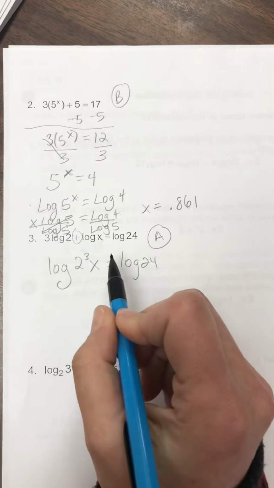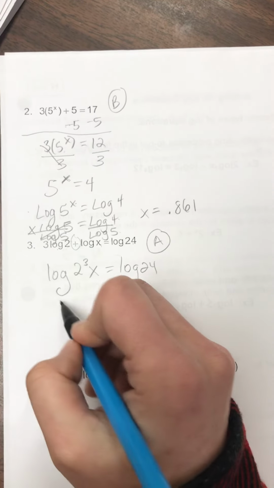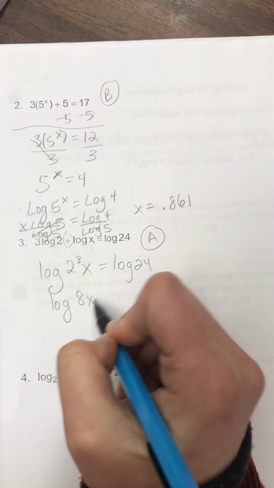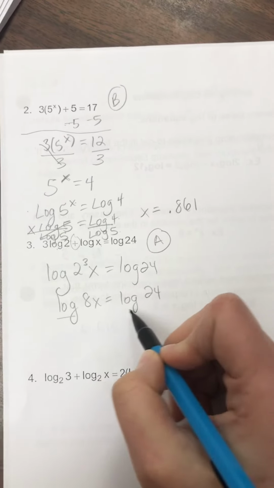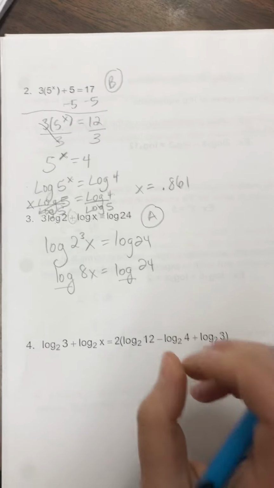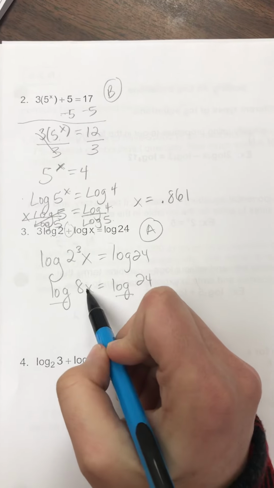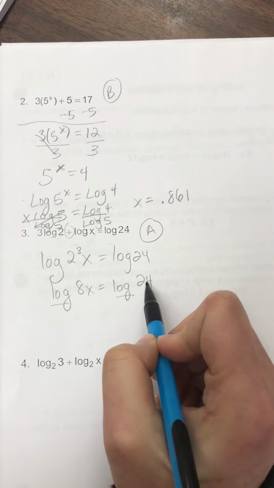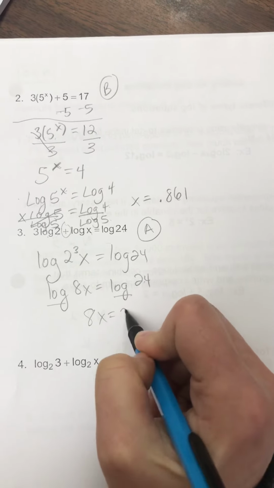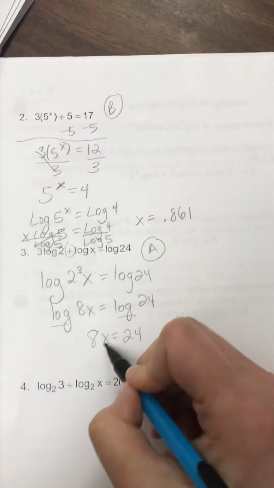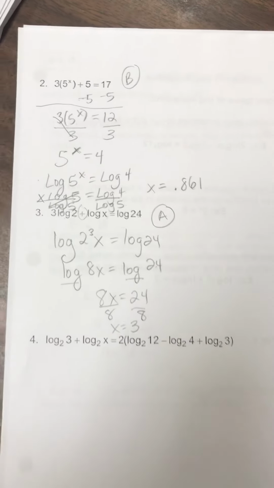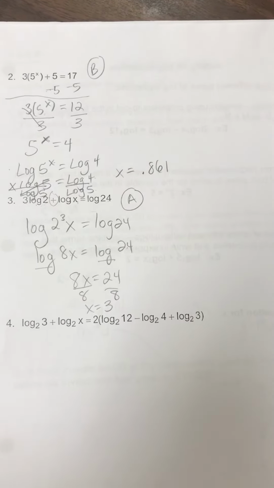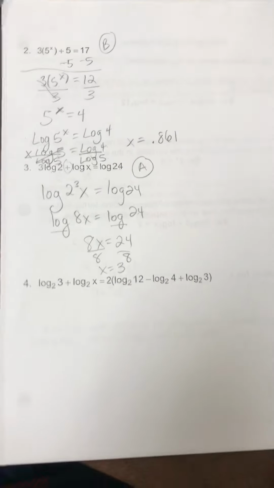Now 2 to the 3rd power is 8, so you're going to get log 8x equals log 24. Once you have log on both sides, you've condensed both sides, you can set 8x equal to 24. These are equal to each other. So now divide by 8 on both sides, and you get x is equal to 3. So that's it. All right, I'll go ahead and do number 4.